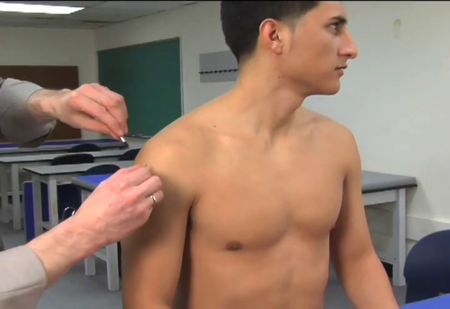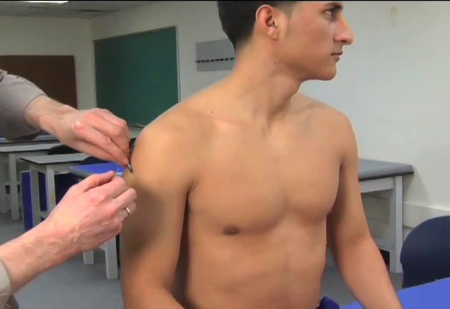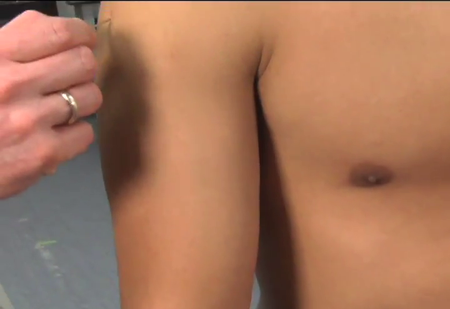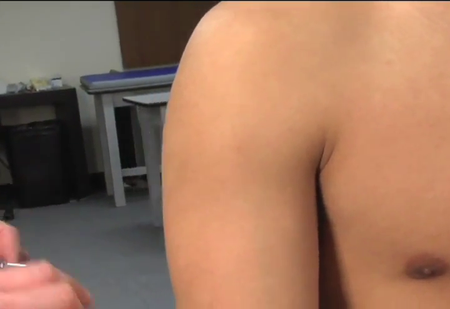During test of sensation for light touch and sharp touch, notice the random pattern of the testing. Notice the minor but noticeable indentation of the tissue for sharp sensation testing.